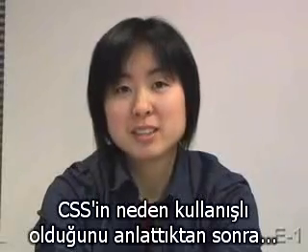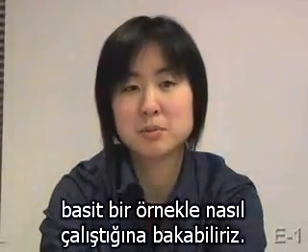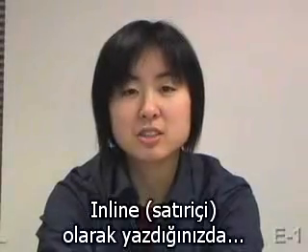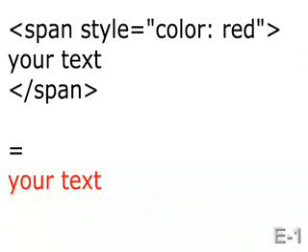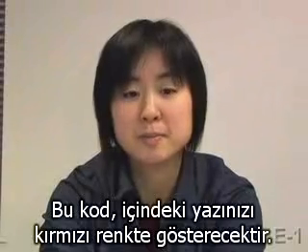Now that we've talked about why CSS is useful, let's take a look at how it works with one simple example: making a piece of text appear red. With inline text, you would type open angle bracket span space style equals open quote color colon red close quote close angle bracket your text open angle bracket slash span close angle bracket. This makes the text that's only between the two tags appear red.